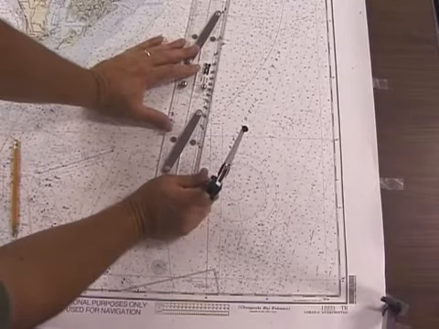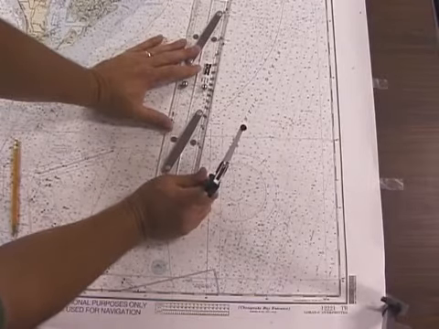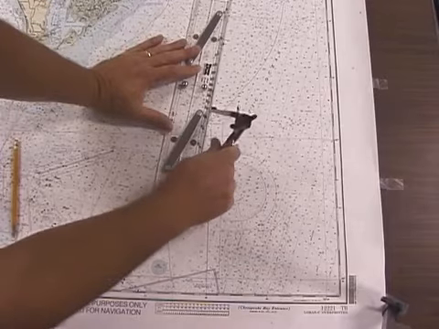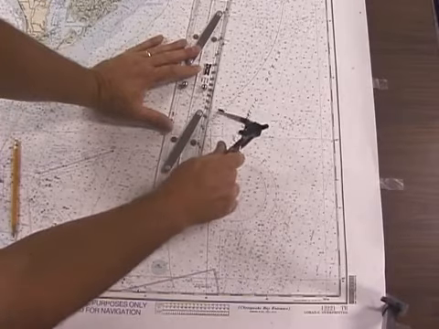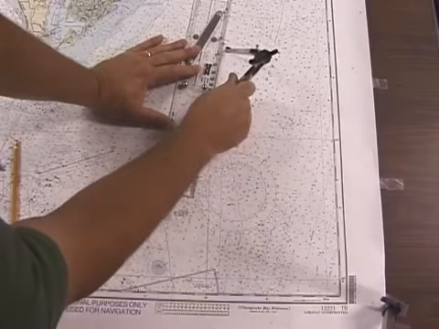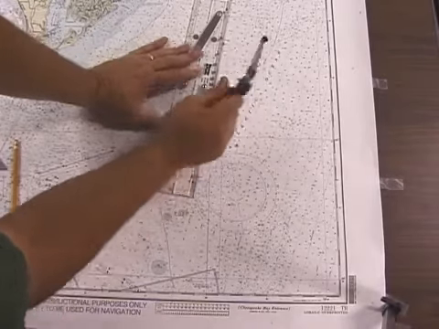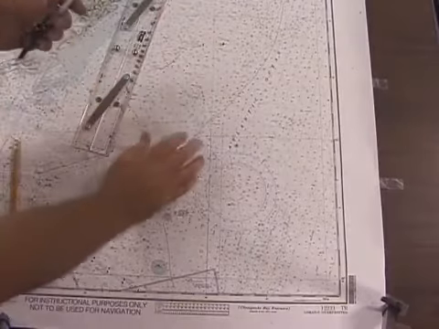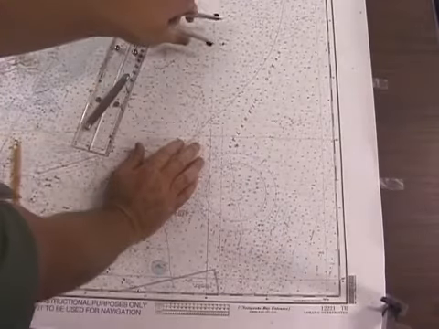I lay my parallel rulers, and I'm going to walk it up. Every time I make a mark, I'm going to mark 5. That's 5 miles. That's 10 miles. Now it doesn't quite go 10 miles, so now I'm going to have to find out what the rest of that is.